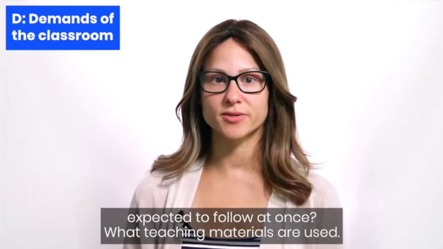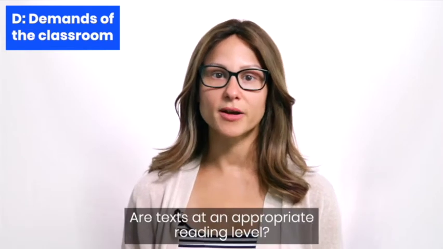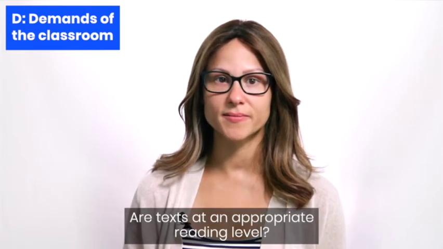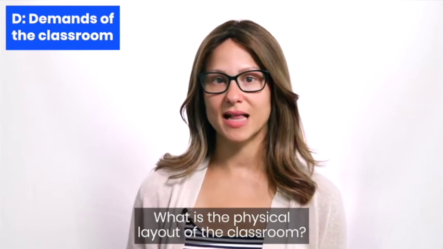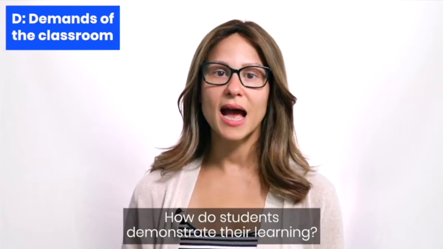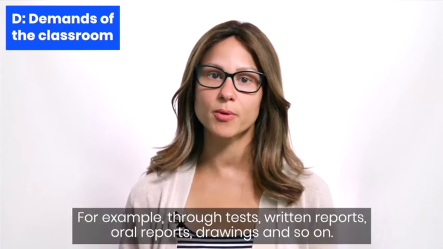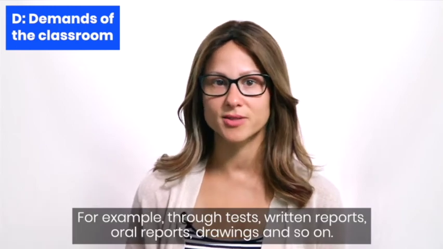What teaching materials are used, for example, audio visuals or books, etc.? Are texts at an appropriate reading level? What is the physical layout of the classroom? Think about the floor space, desk positioning, and so on. How do students demonstrate their learning? For example, through tests, written reports, oral reports, drawings, and so on.